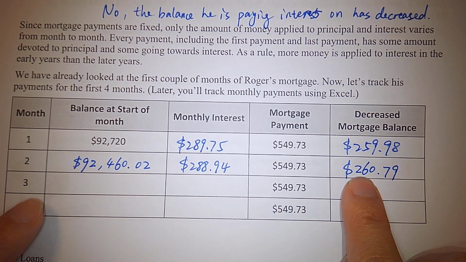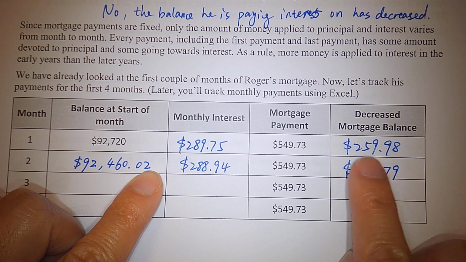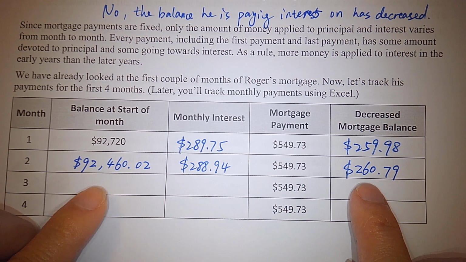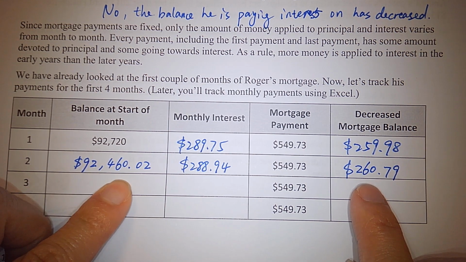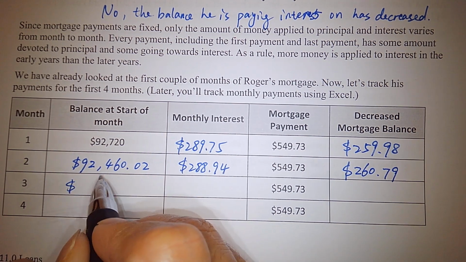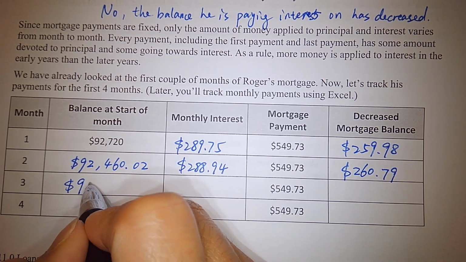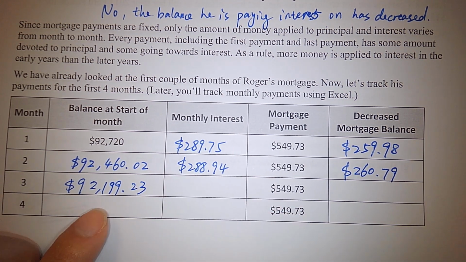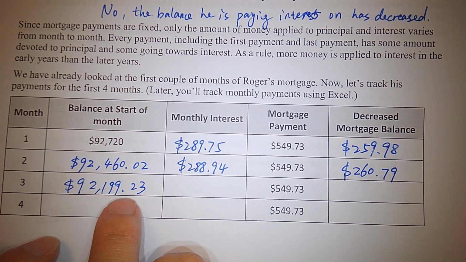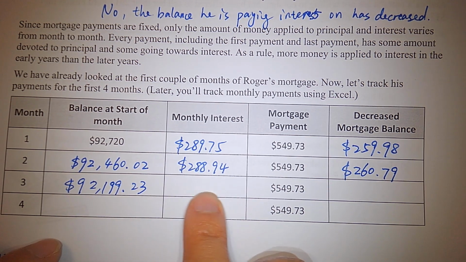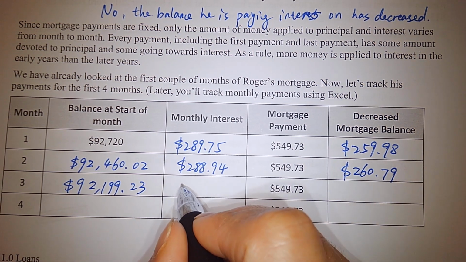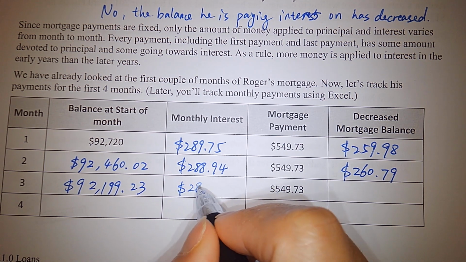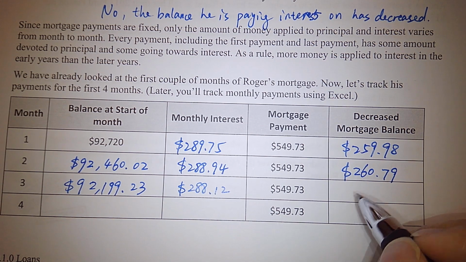Okay? And then subtract this amount from the beginning balance. That gives us the third month's beginning balance. What do you have here? Do this amount subtract that. Two, three, right? Use this as the principal times the monthly rate, which gives us the monthly interest. Same thing.